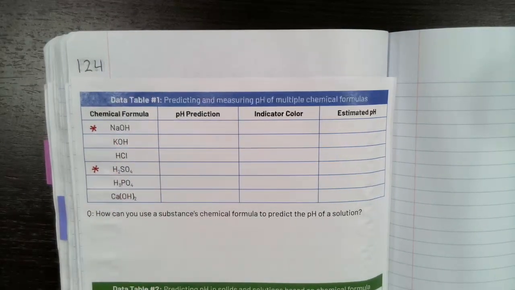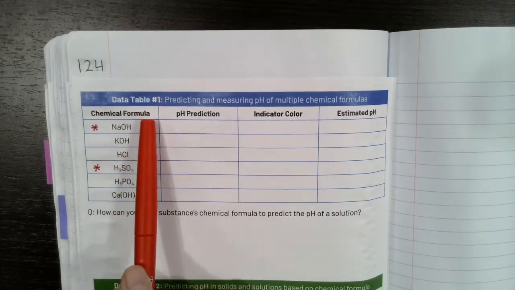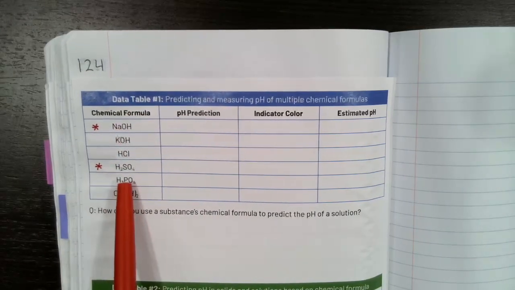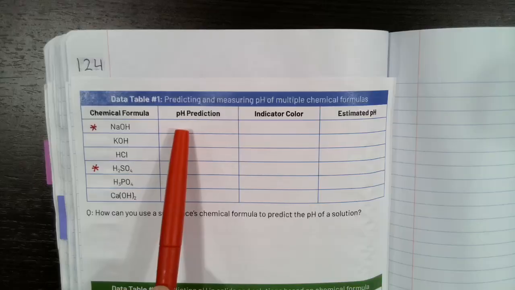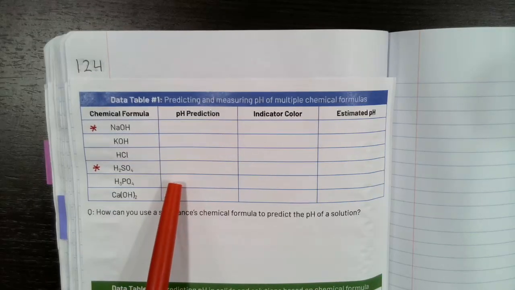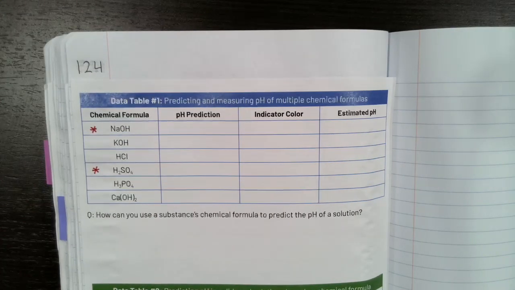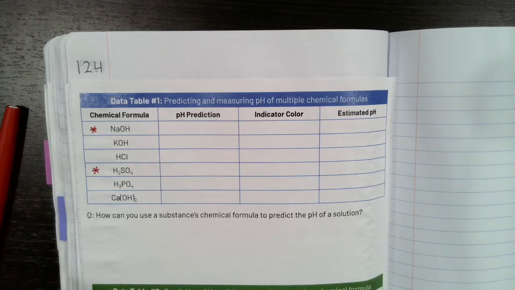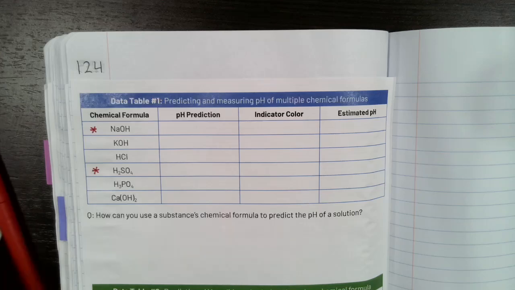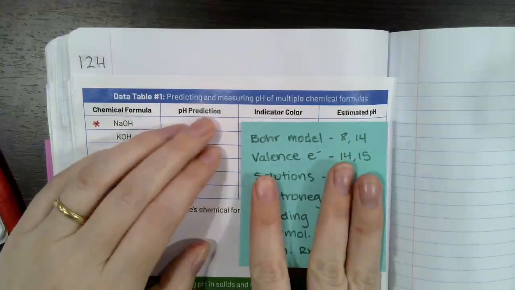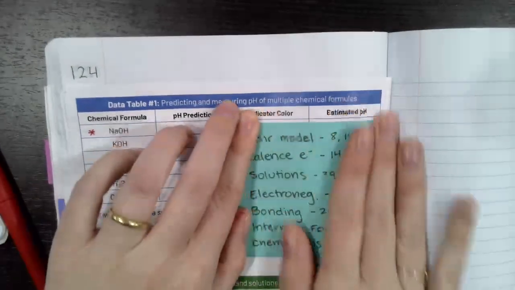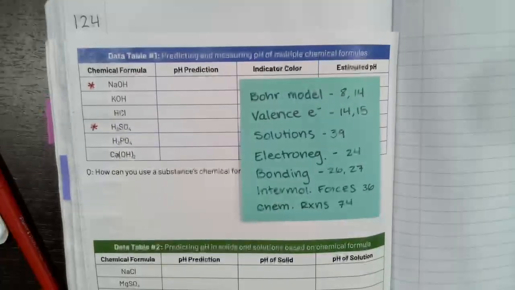Here's what I want. If I give you the chemical formula, can you tell me, when I mix it with water, is it going to make an acid or a base? The good news is you can. You have learned enough chemistry to do this. The bad news is it is spread out literally all over your notebook. So, here are the pages you will need in order to figure this out today.